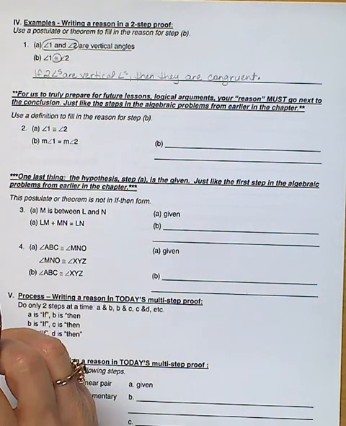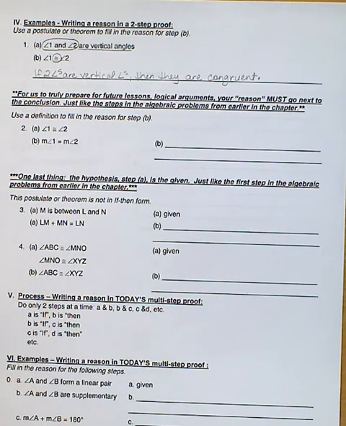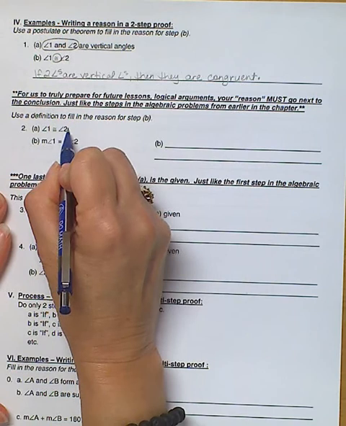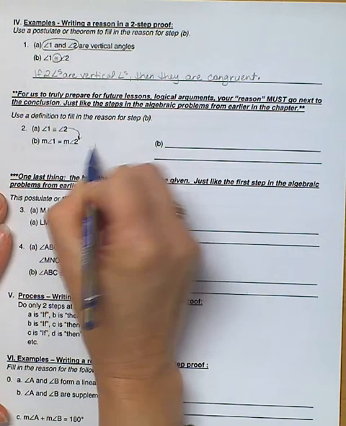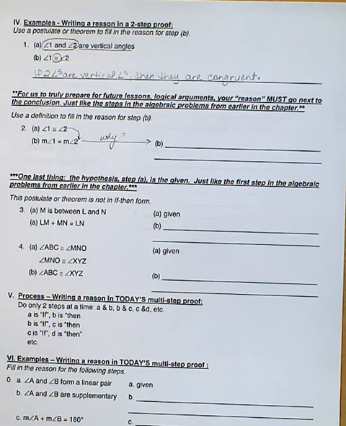Now, I have to change up just a little bit. For us to truly prepare for future lessons or logical arguments, your reason must go next to the conclusion, just like the steps in an algebraic problem from earlier in the chapter. So remember, we went A got me B, but why? Okay, and we would have done a property. This isn't a property because I'm not going from a measure to a measure. Okay. Now it says it's a definition, so I can either go look up my definitions or I can use the trick.